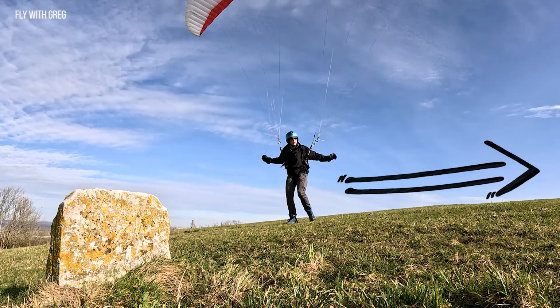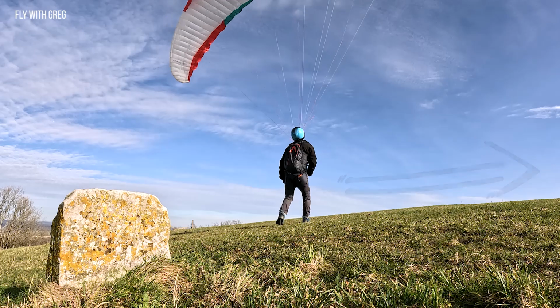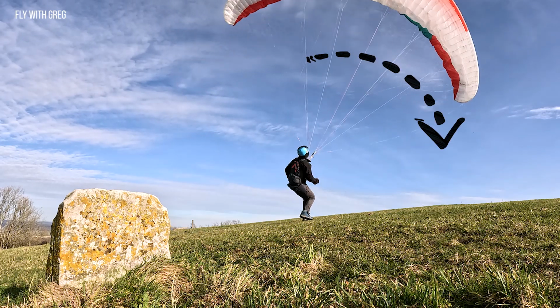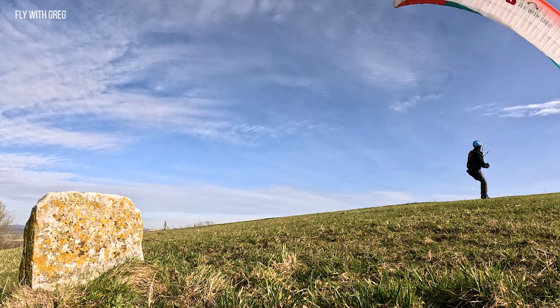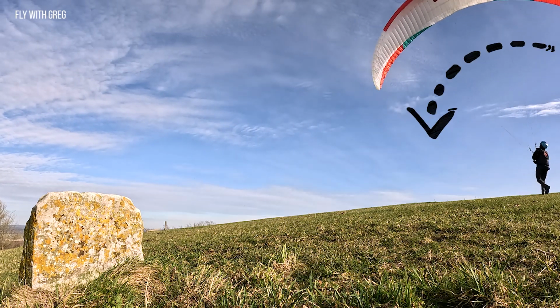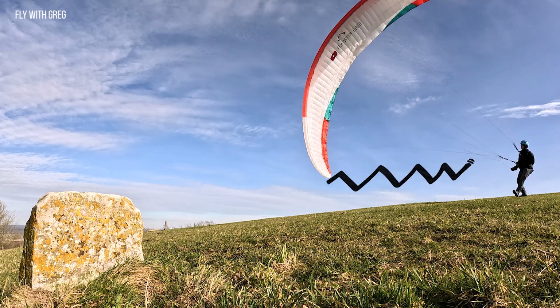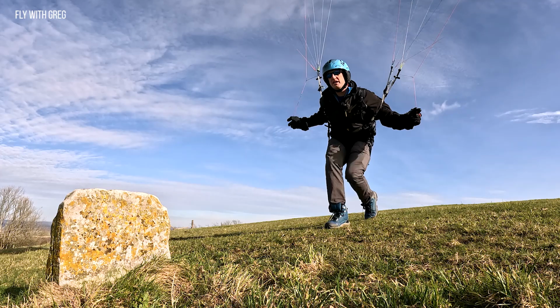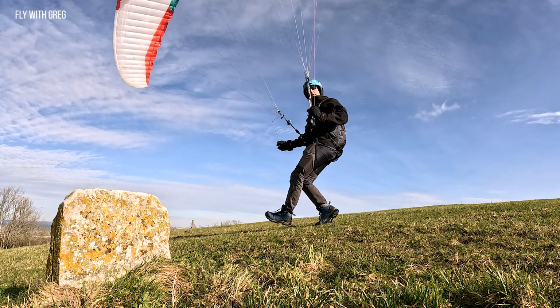So let's say I want to go up the hill that way. I'm facing the wing. Make the wing go that side first and then follow the wing. And don't catch up with it. Once you go past the wing, it's going to be pulling you back this way. So it's really simple. Think with the wing and turn the wing first and then follow.